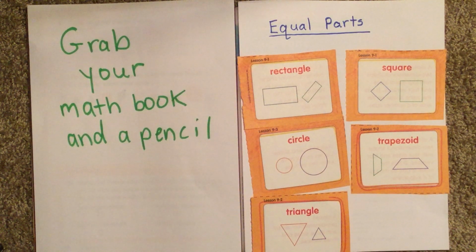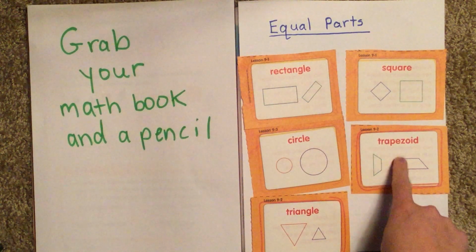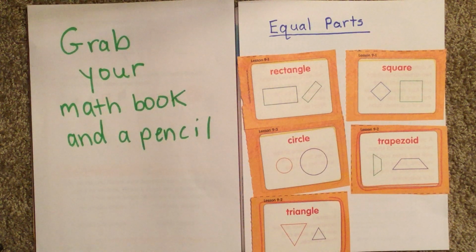So I want you right now to point to the shape that has 4 sides. And there may be more than one. I hope you're thinking rectangle, square, and trapezoid. Point to the shape that has 3 vertices. Which one is it? Hope you're thinking the triangle. 1, 2, 3. Point to the shape that doesn't have any sides or vertices. Good. That is the circle.